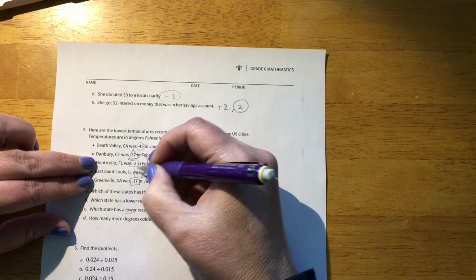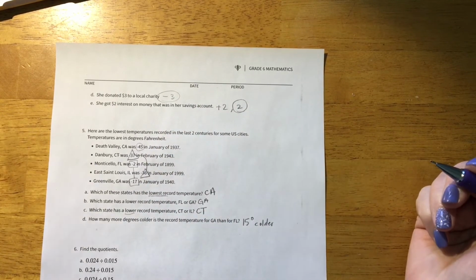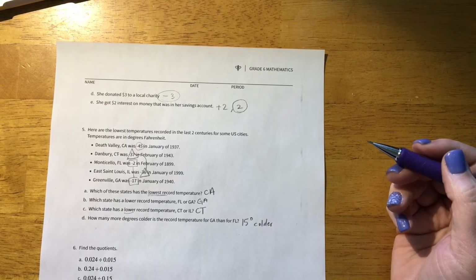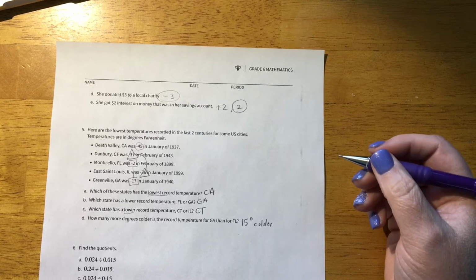Because 17 minus 2 is 15. So there's our answers for number 5. Any 100%ers on number 5? Give me a big woo woo.